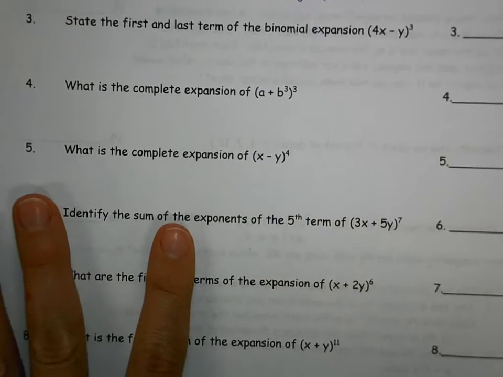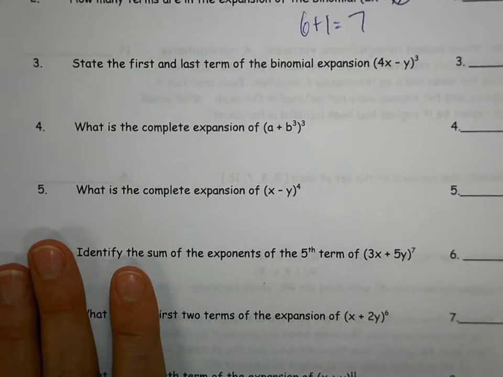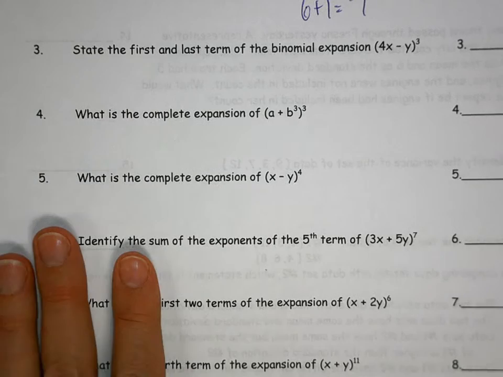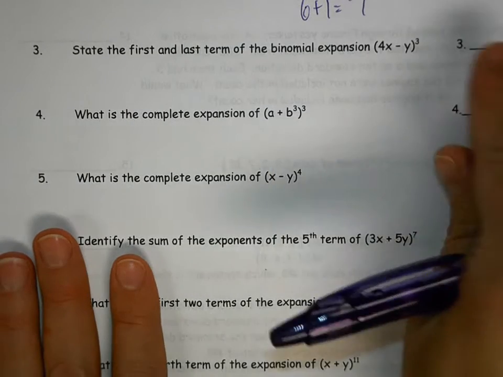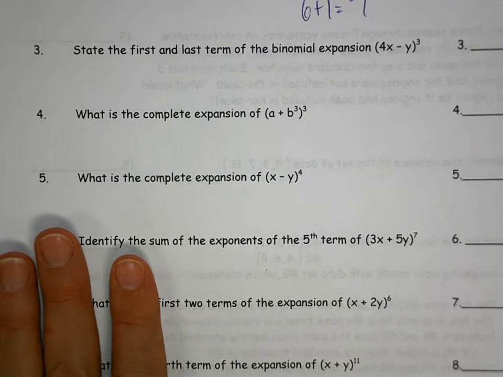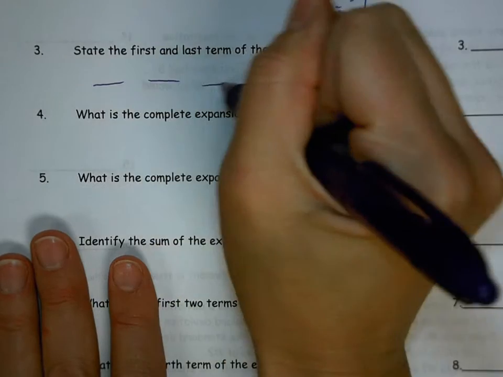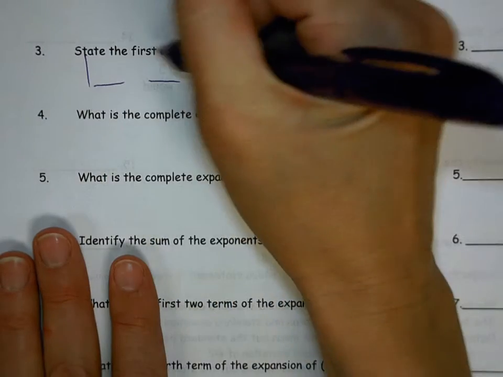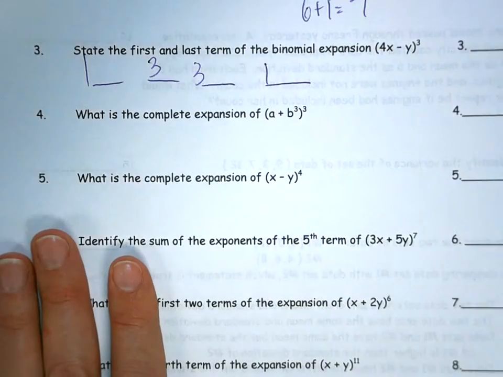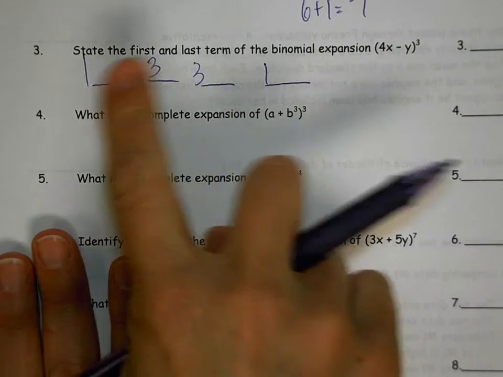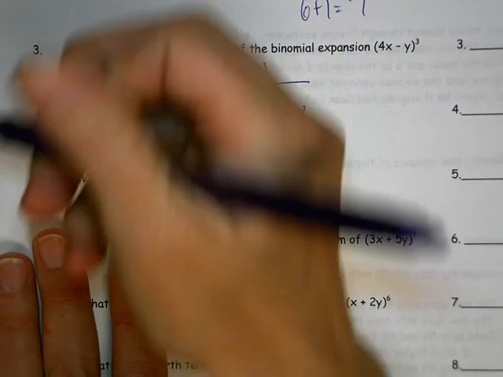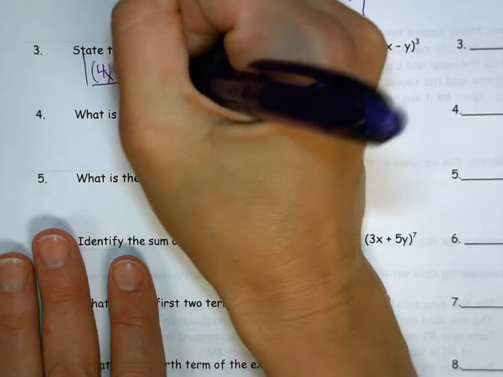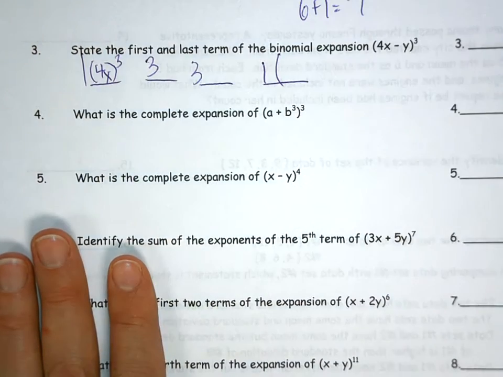Okay, number 3. State the first and last term of the binomial expansion. So let's just see, how many terms would be here? 4. 1, 2, 3, 4. And what are my coefficients for this row? 1, 3, 3, 1. Good. Okay, so my first term is going to be what? 4x, 4x to the third. And my last term is going to be?